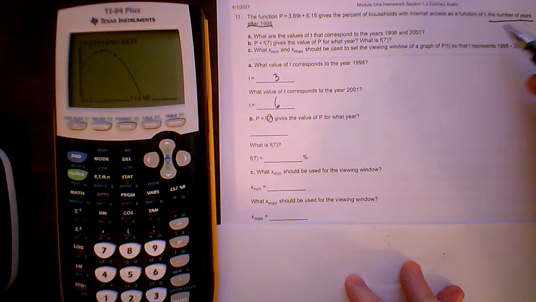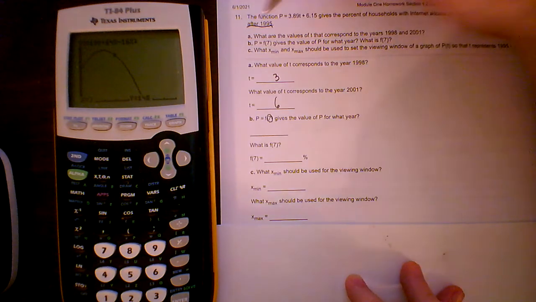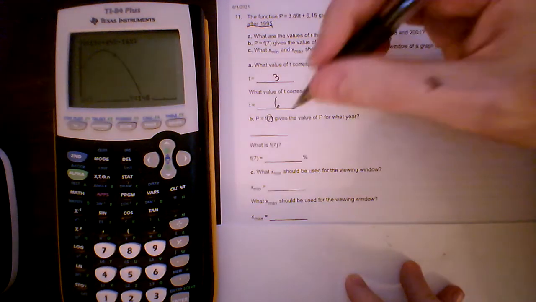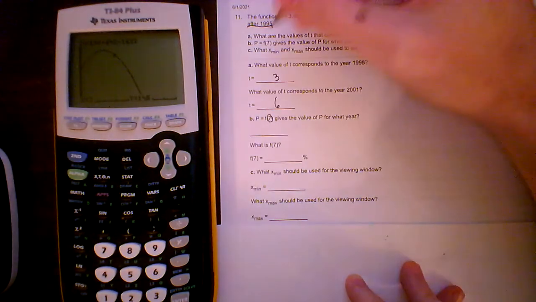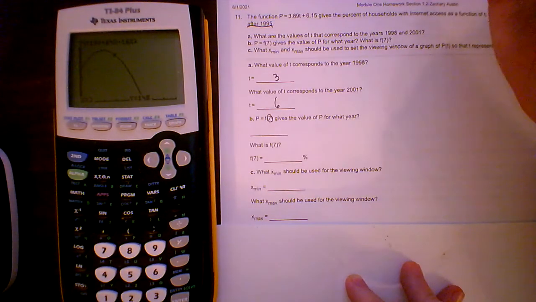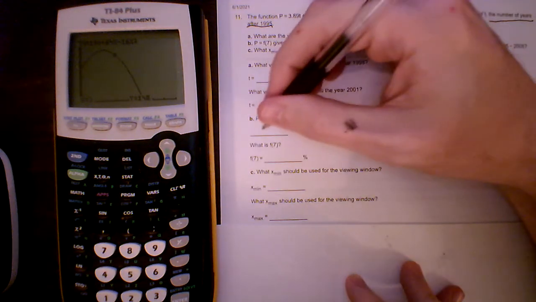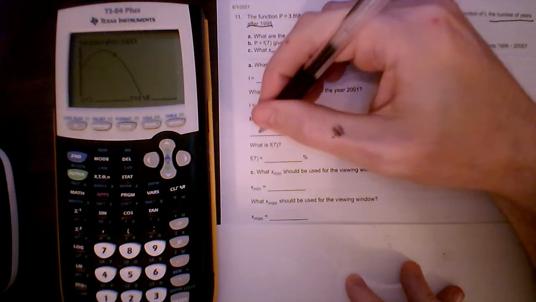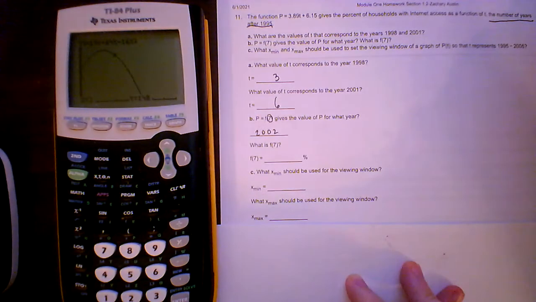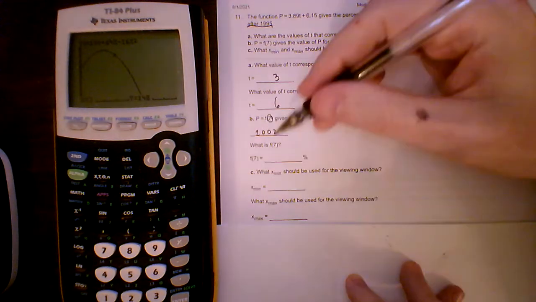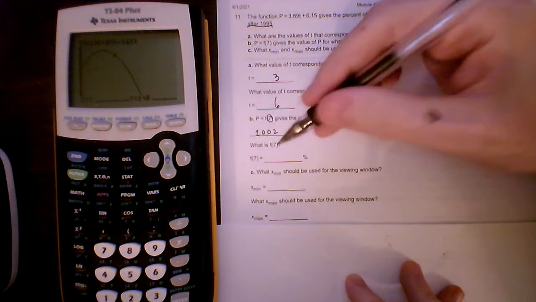Well, remember the context. T is the number of years after 1995. So we want to figure out what year we're really working with here. We just want to take that 7 and add it to our starting year of 1995. So F of 7 is really talking about the year 2002.